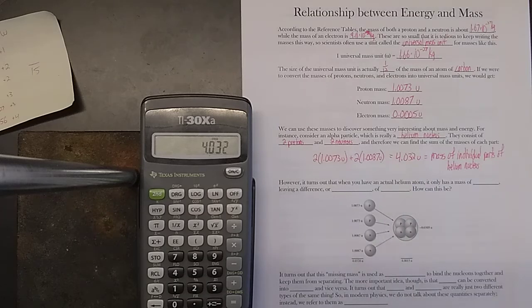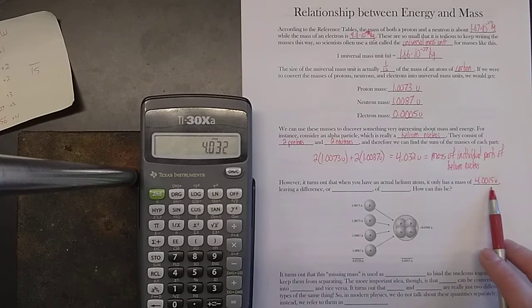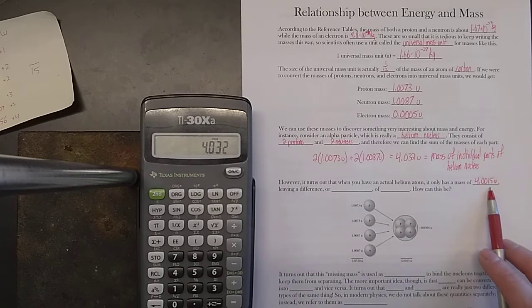And that's where you'd be wrong. Turns out that when you have an actual helium atom, and we're discounting the mass of the electrons here, the mass of the actual helium nucleus, once it's all combined, is only 4.0015 U. This is not a mistake. It's not an error in the lab. Okay, there's no wrong procedure here. It's not that we're forgetting to account for anything. The mass is literally different.